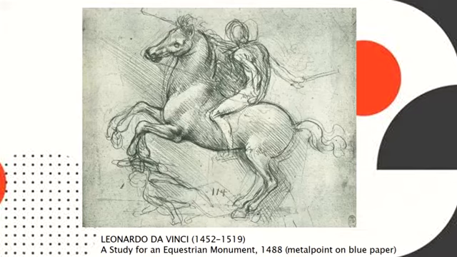Here is an example by Leonardo da Vinci, 1452 to 1519. It is a study of an equestrian monument, in 1488, a metal point on blue paper. As you can observe here, there's a combination of thick lines, thin lines, broken lines, mechanical lines, and so on.